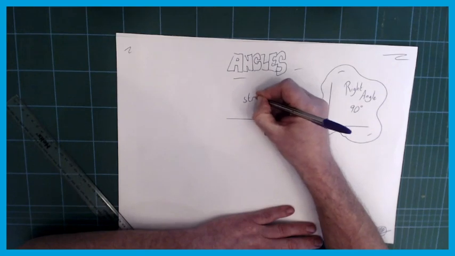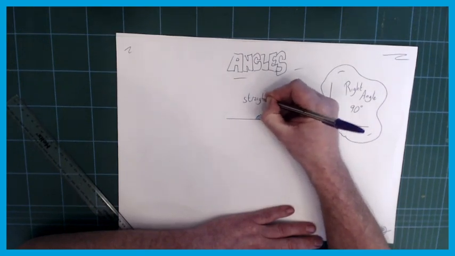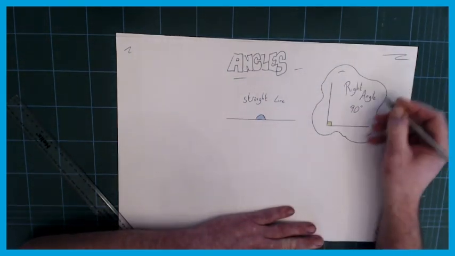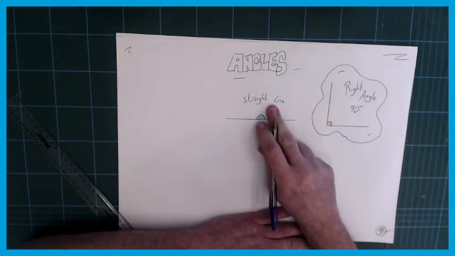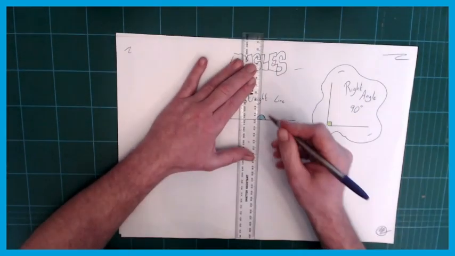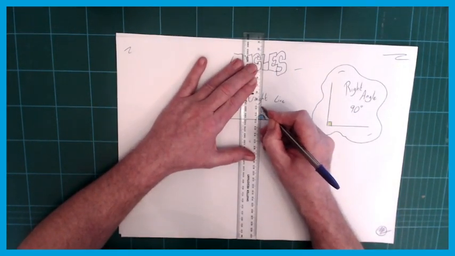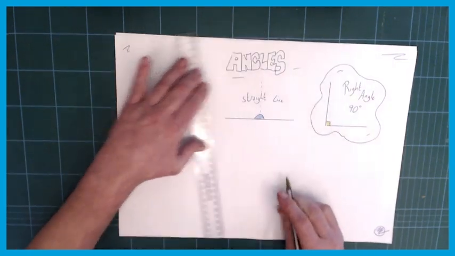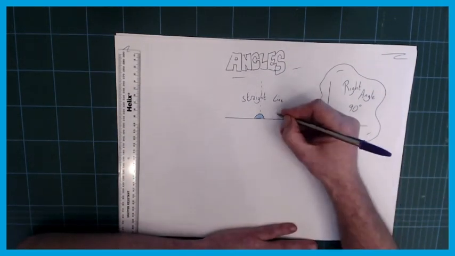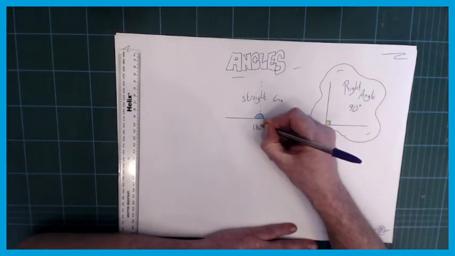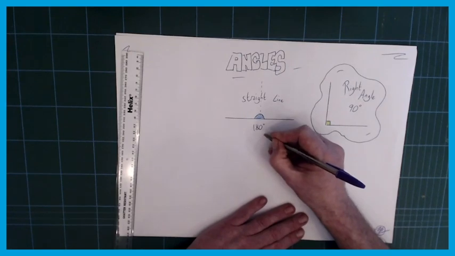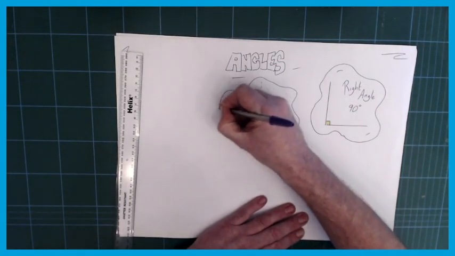So you know it, but you don't often think of it as being an angle. A straight line is two of these right angles next to each other. So if I drew a little dotted line going up here, you can see it's two 90 degrees. And 90 plus 90 is going to give me 180 degrees. So a straight line is always 180 degrees.